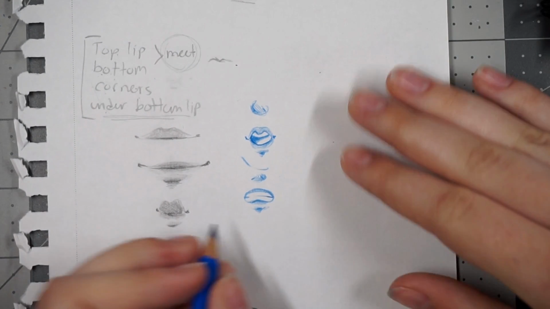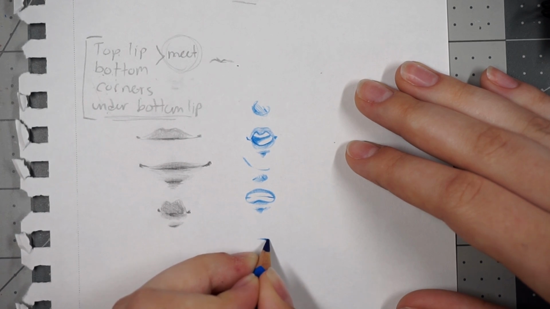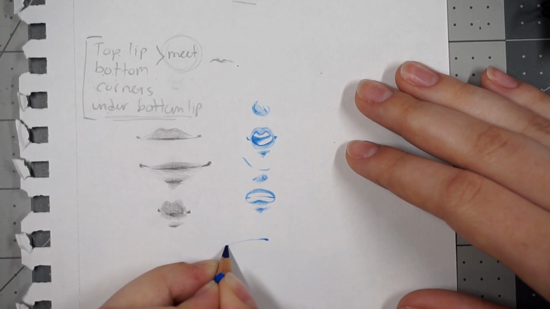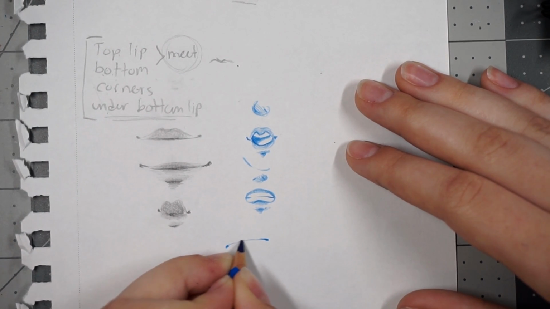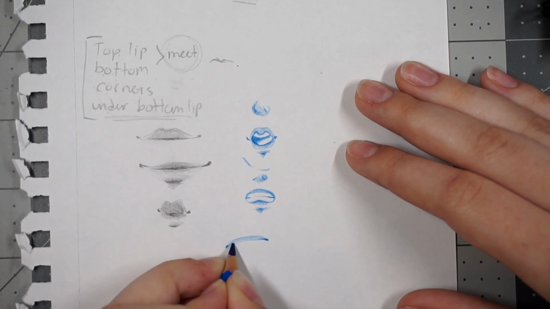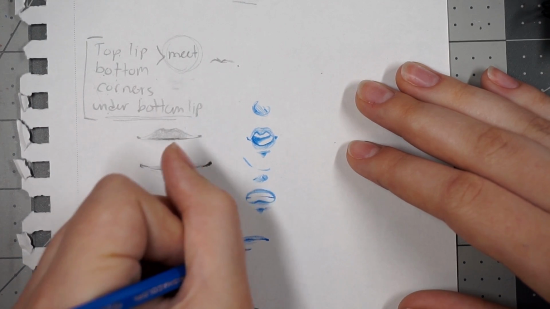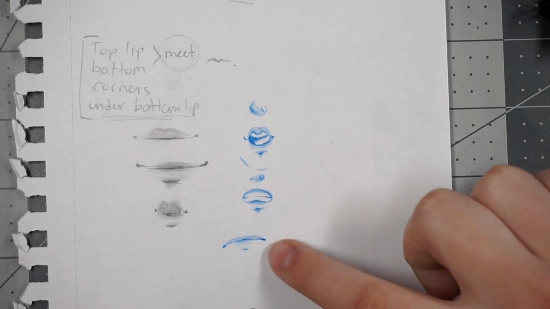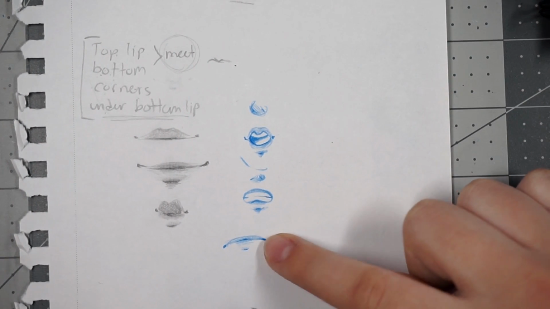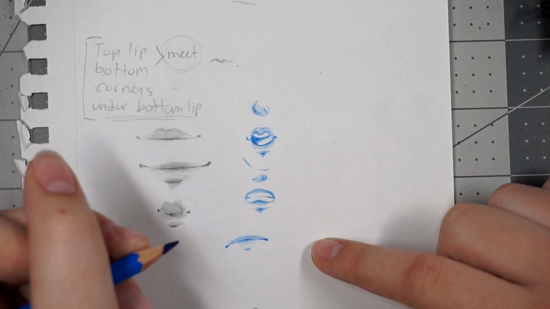You could do a frowning one, like start off with the middle. I like to do the corner and do the middle and make the corners turned a bit down if they're frowning. You can really play around with the expressions. Depending on where you put the corners, that has a lot to do with the expression and the size of the mouth and everything like that.